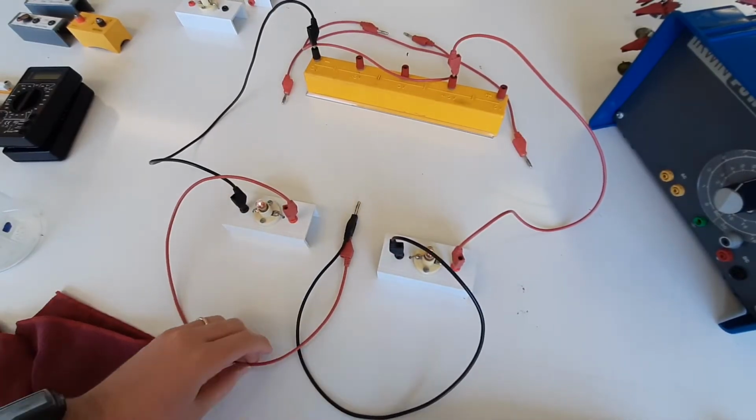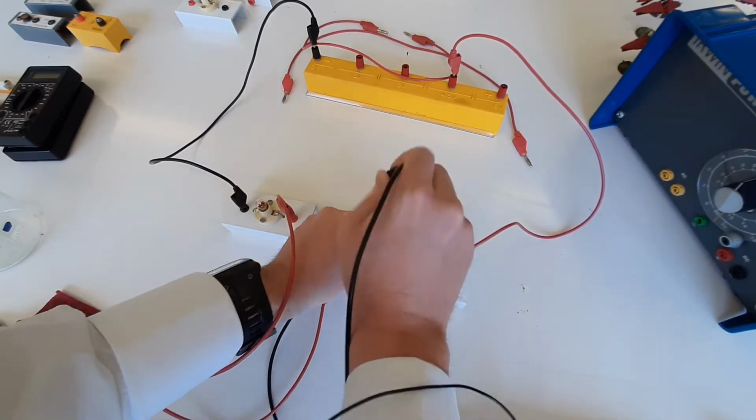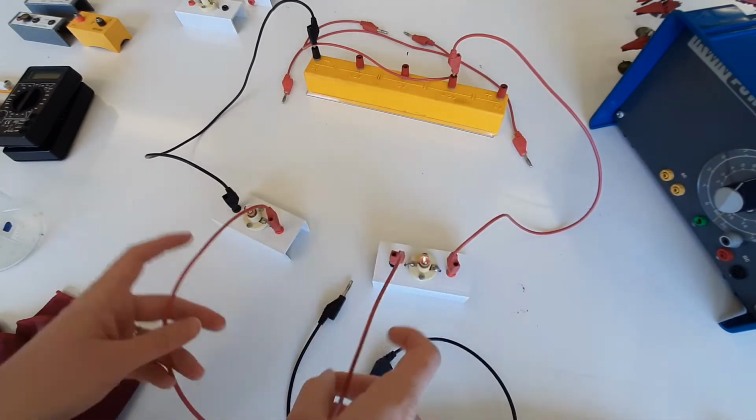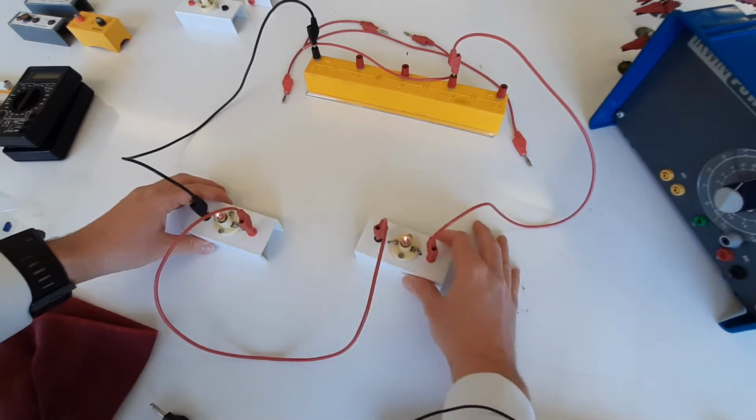So we got the circuit actually working properly now. Okay, that's going to get confusing. Hang on, let me just take this out then. Oh dear. It's a red wire going into a black hole. It's just not right, it's just not right. Anyway, we have a series circuit here.